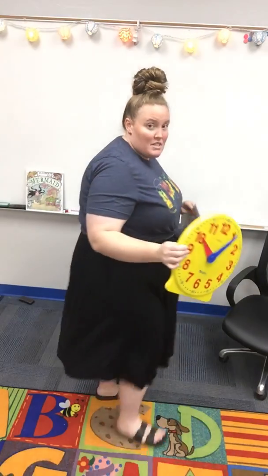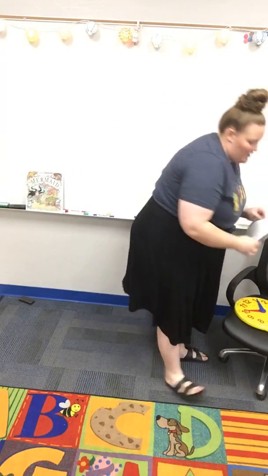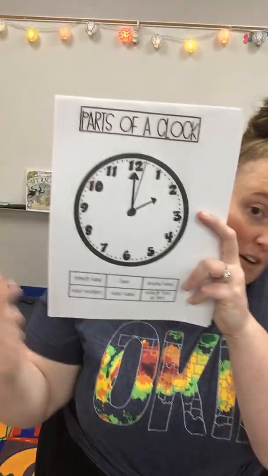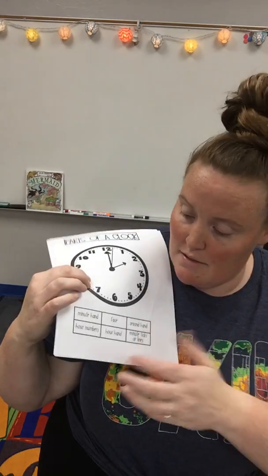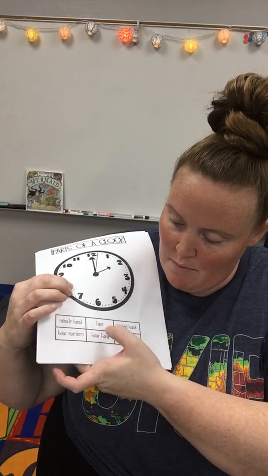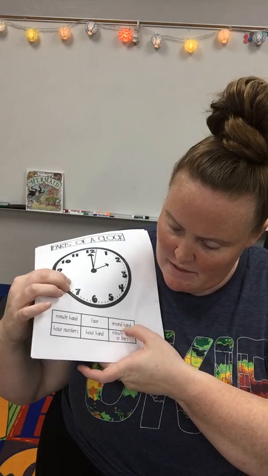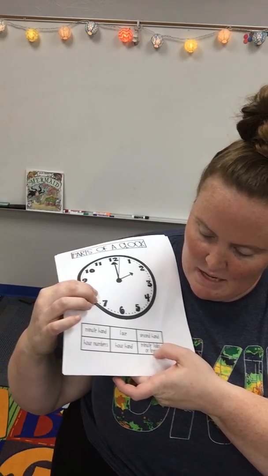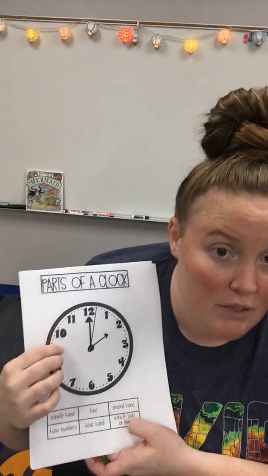So all you're going to do today is you're going to cut these pieces out. We've got pieces right here. It says minute hand, hour numbers, face, hour hand, second hand, and minute ticks or lines. Okay?